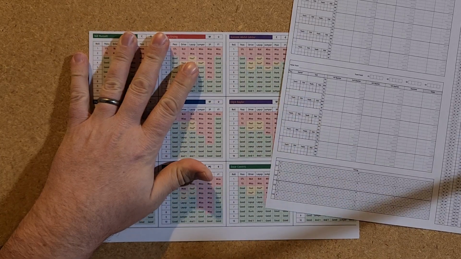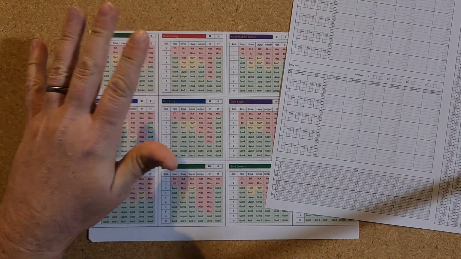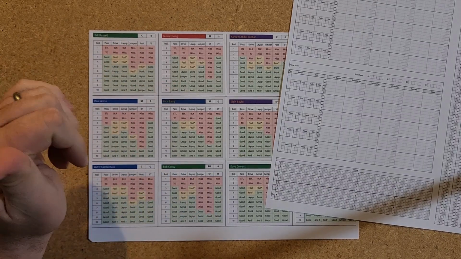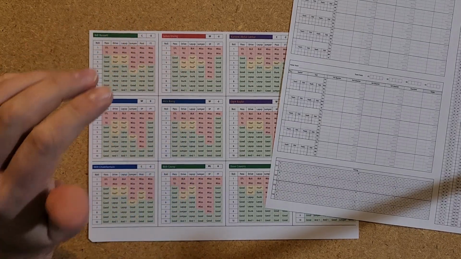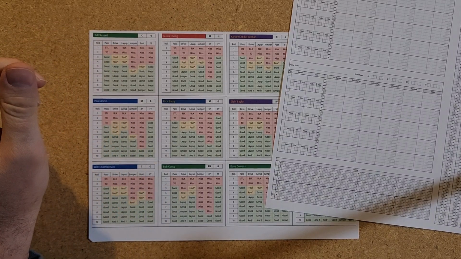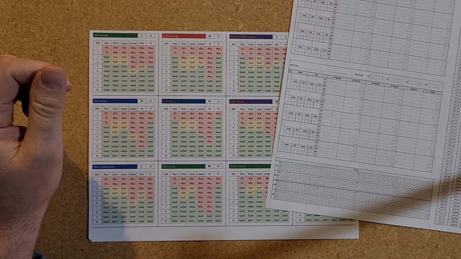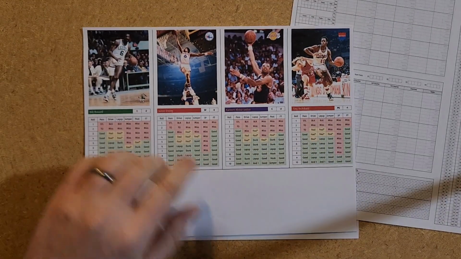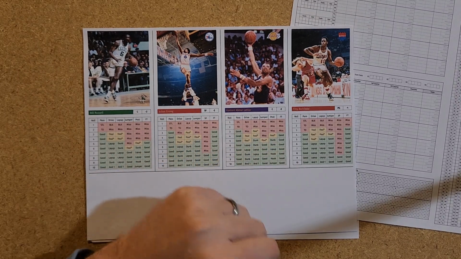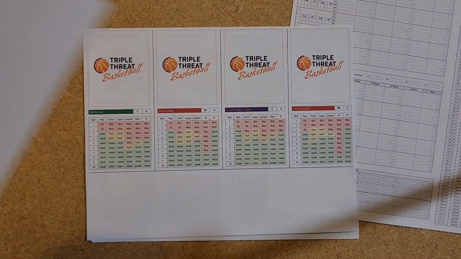Obviously you can print any of these in black and white if you want to save on color, but it really does bring out something different just to see the team colors and to be able to see the players in their team colors. And yeah, especially when you see them with the image and then you have their team colors, it's a pretty cool experience, I think.